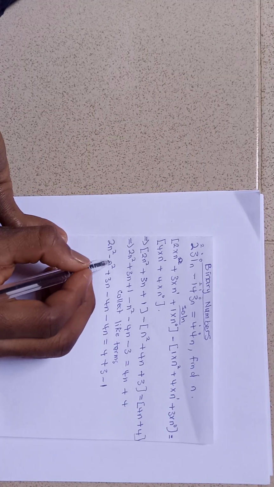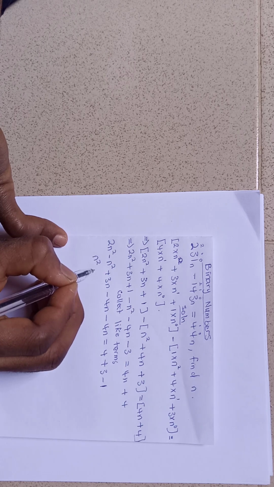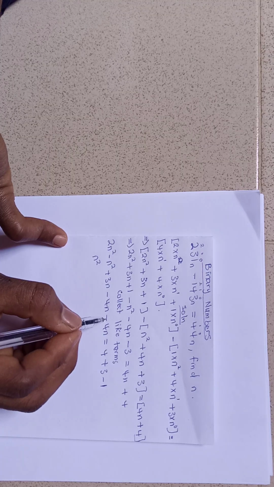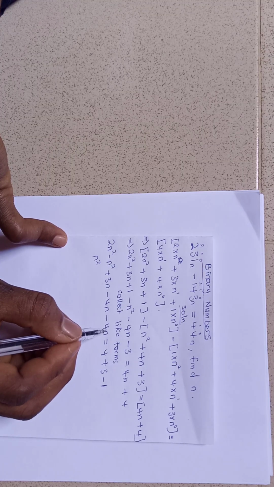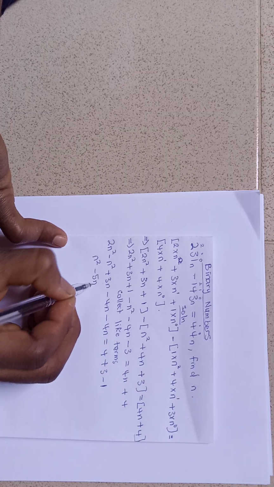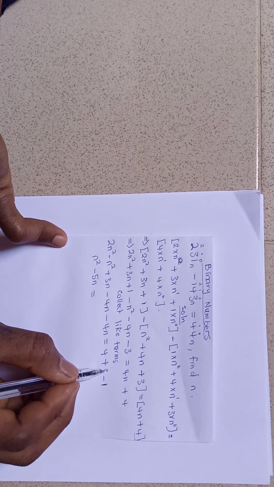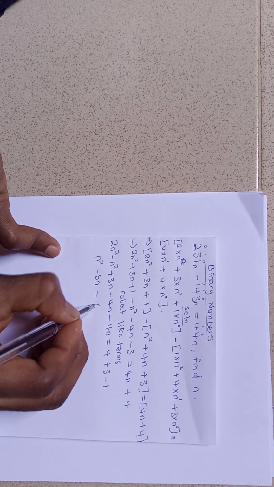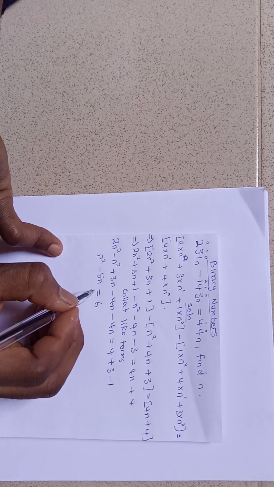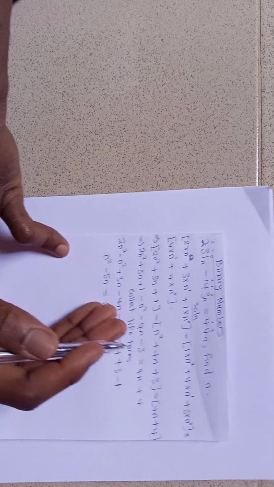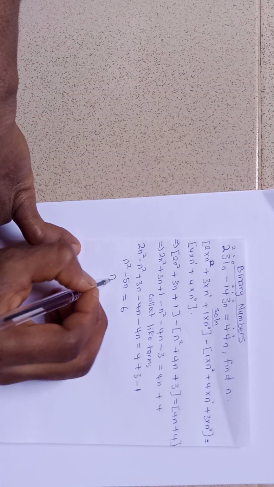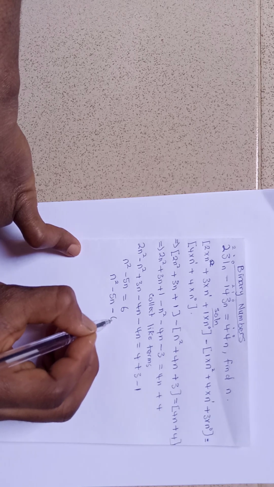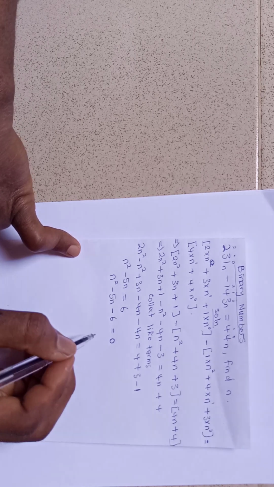Now that we've collected our like terms, this minus this, we are going to have n². Then this minus this, I'm going to have minus n minus 4, I'm going to have minus 5n equal to 4 plus 3, 7, 7 minus 1, you have 6. This looks like a quadratic equation, but not in an arranged form, so we arrange it to get the right order of a quadratic equation. n² minus 5n, we bring this to the side, it becomes negative, equal to 0. Now we have a quadratic equation.